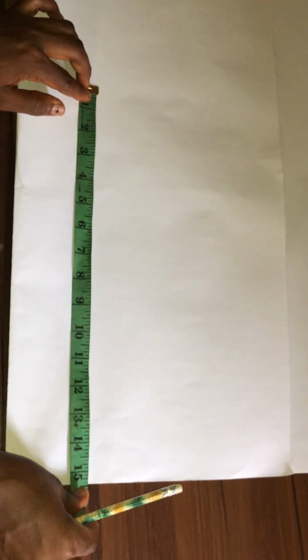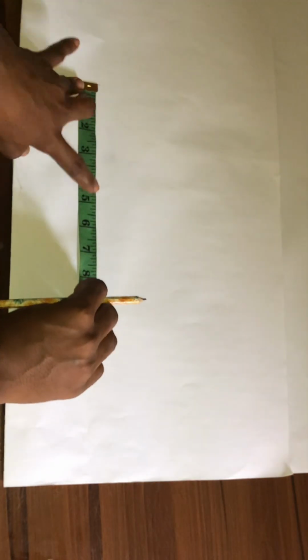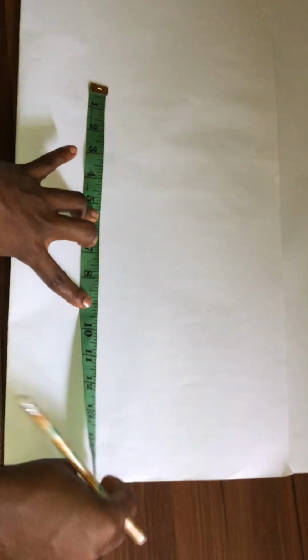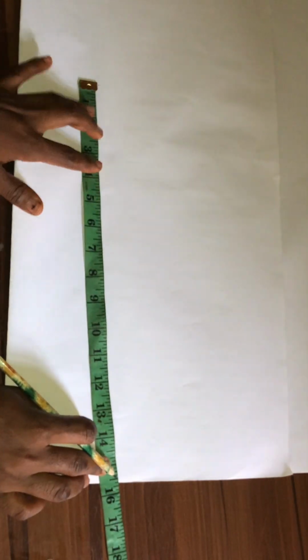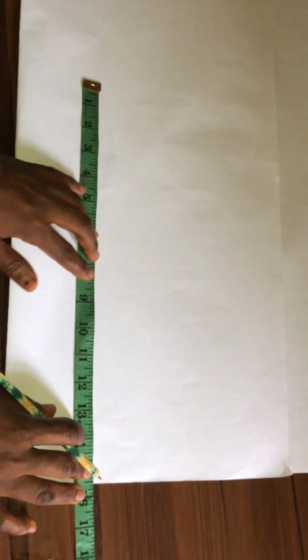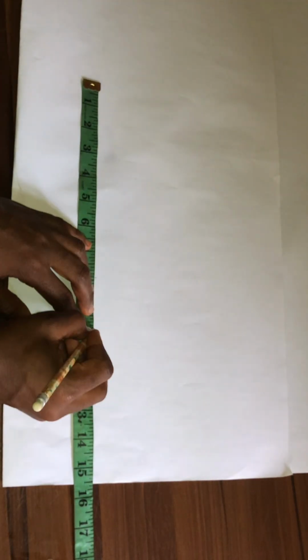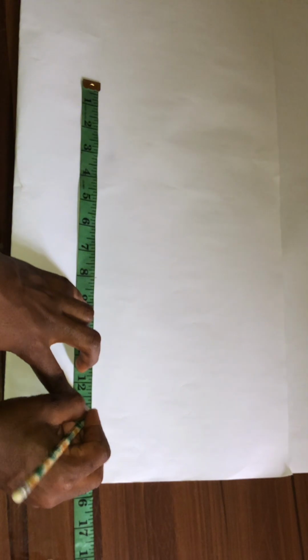So here I'm trying to measure out my half length. My half length is 15, but I'll be adding half inch, which is 15 and a half, right? So there I'll be marking out my armhole point, which is 8, and my bust point, which is 10, then the under bust point, which is 13.